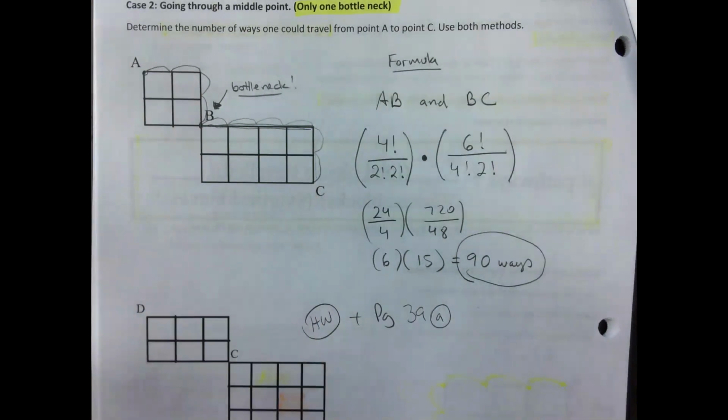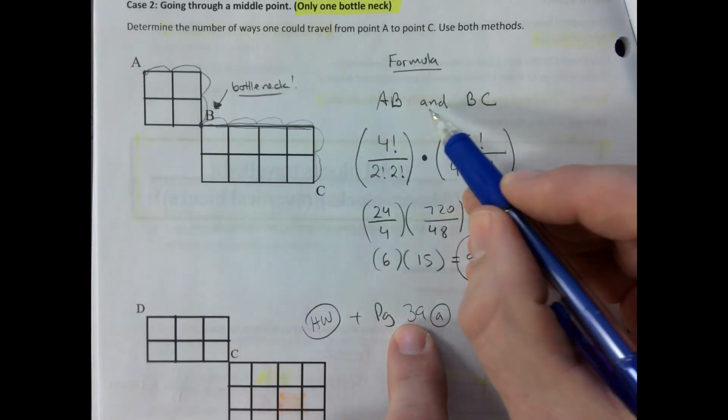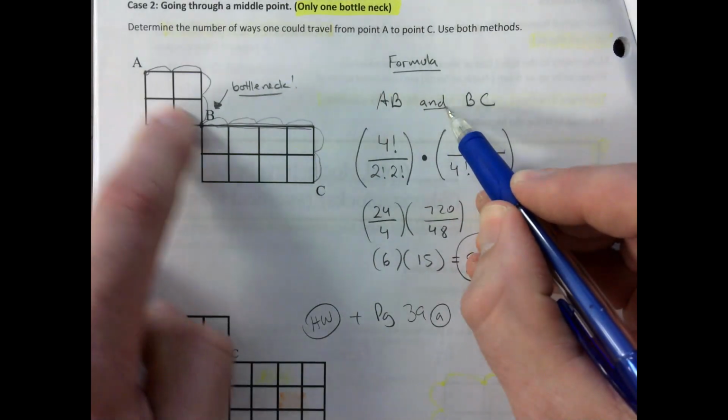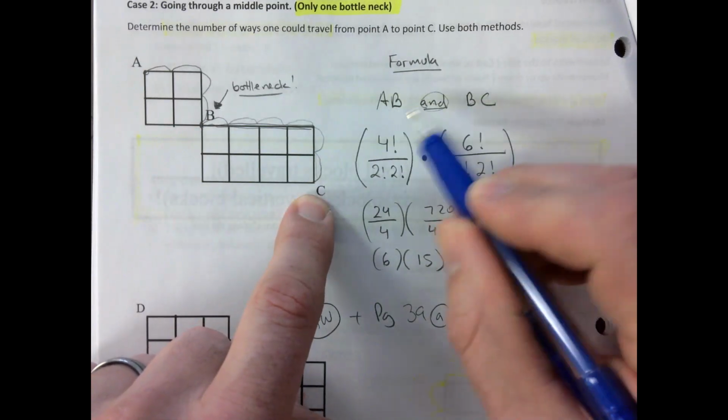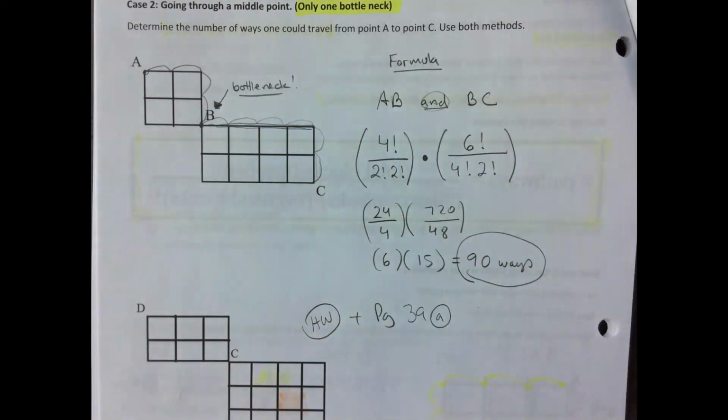Okay, so that's the AND, right? So it's basically from A to B and B to C. Like you have to travel in these. You have to chunk it up.